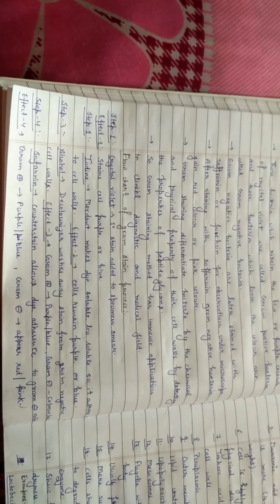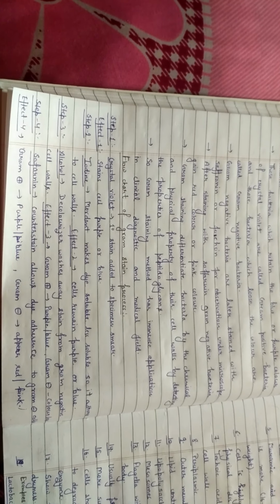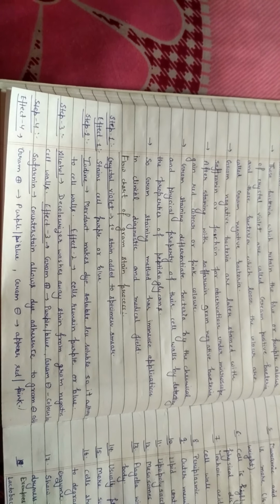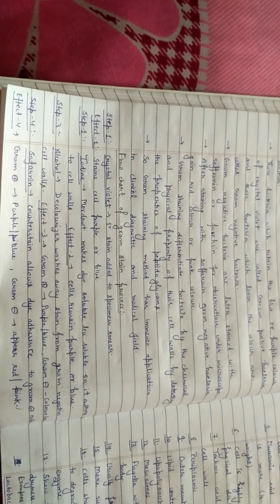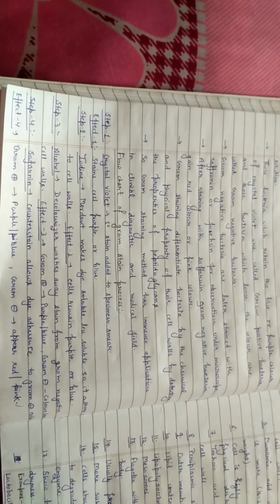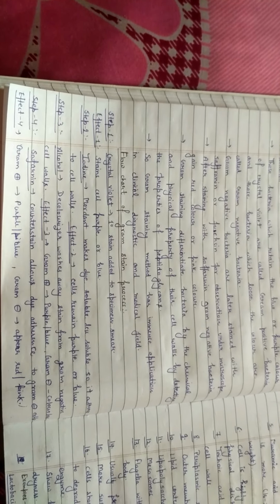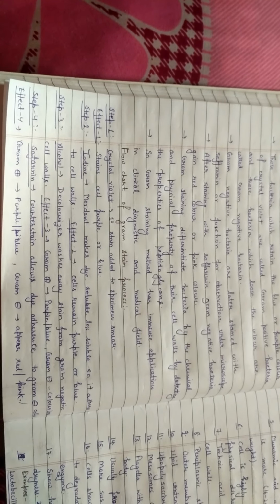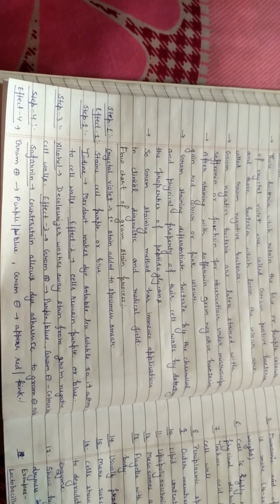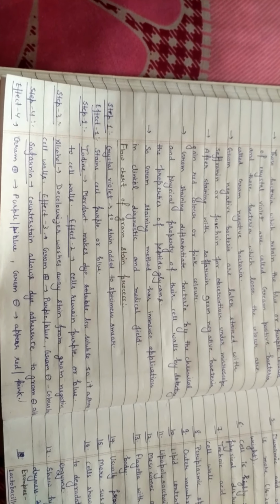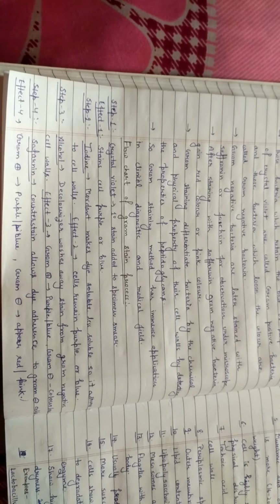So gram-negative bacteria become colorless, because the lipopolysaccharide which holds the color becomes soluble in alcohol after treatment, and all the color washes away. But in gram-positive bacteria there is a layer of peptidoglycan, so alcohol does not wash away the color in gram-positive bacteria.